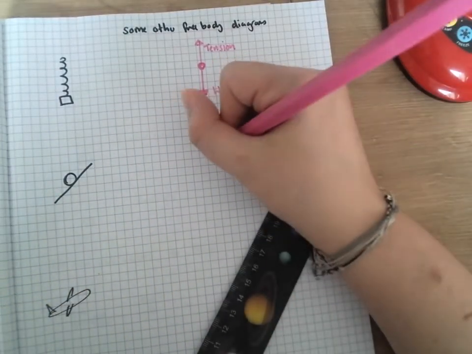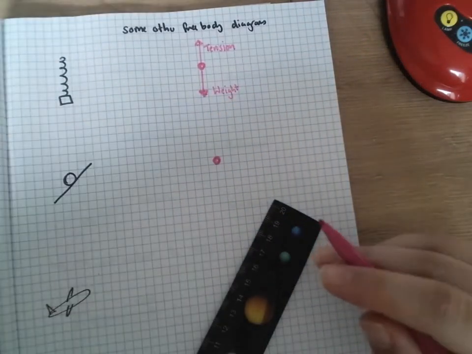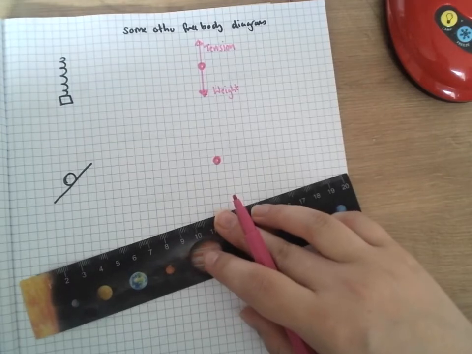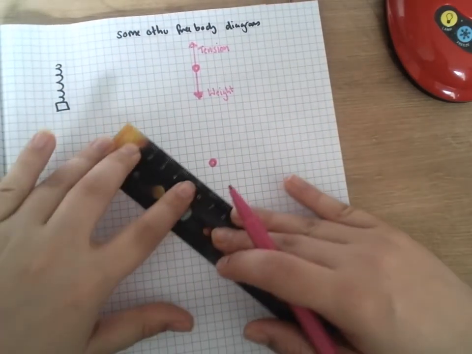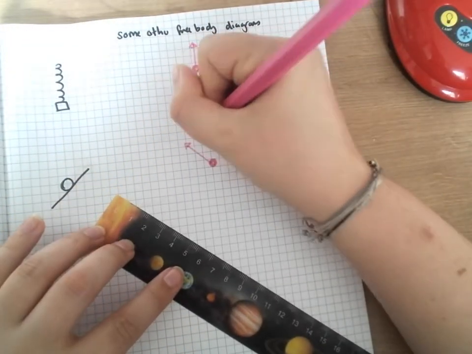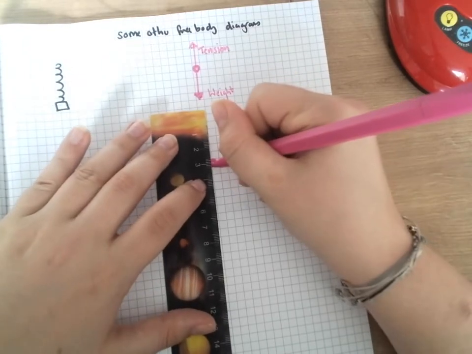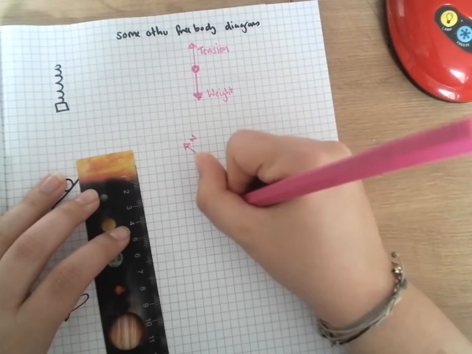Now the next one, for the ball on the ramp, again, I'm just going to draw my circle in, and it's really important to remember that our normal force is always perpendicular to the surface. So my normal should be perpendicular. Now the weight is always going to be acting down, so I'm going to have weight.